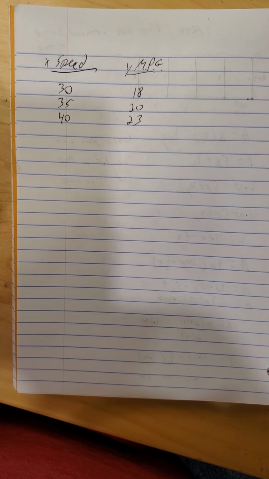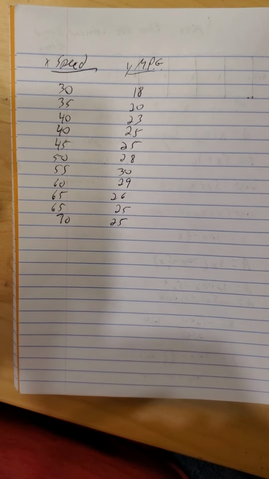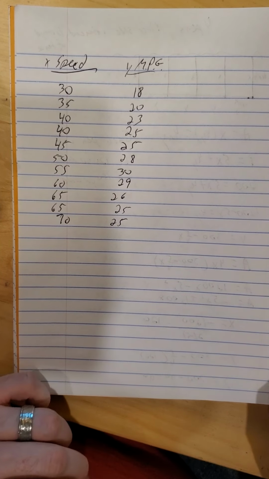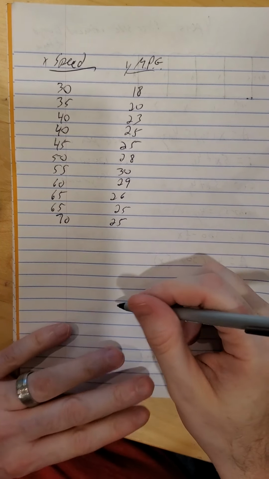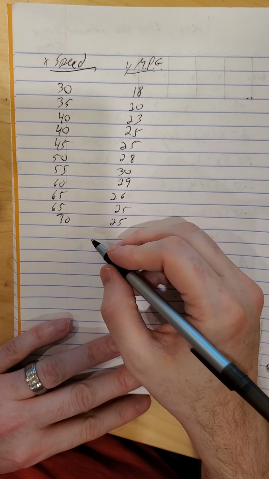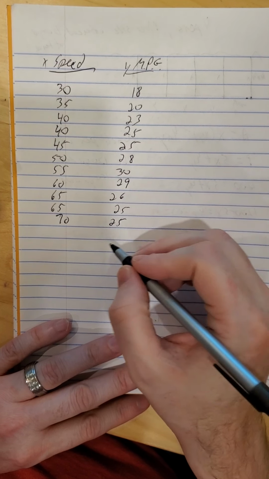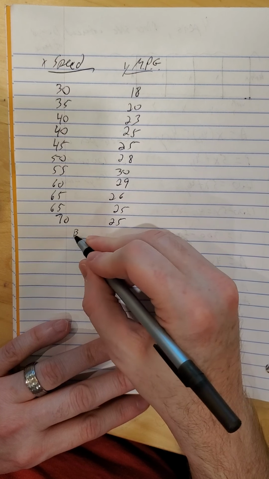magic of video, and I'll let you just pause it when I have the completed one up. And poof, there they appear. So you can go ahead and pause that and get the numbers down. And we want to build a quadratic model describing the relationship between the speed and miles per gallon.